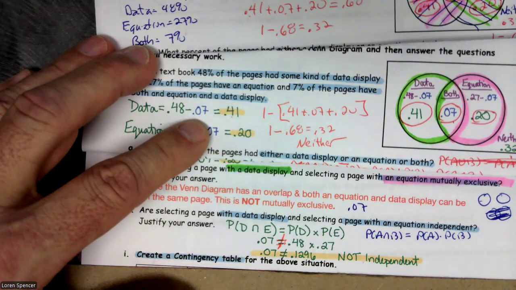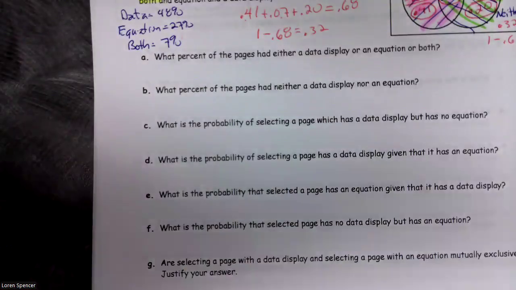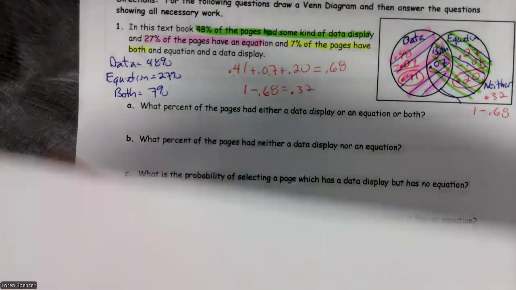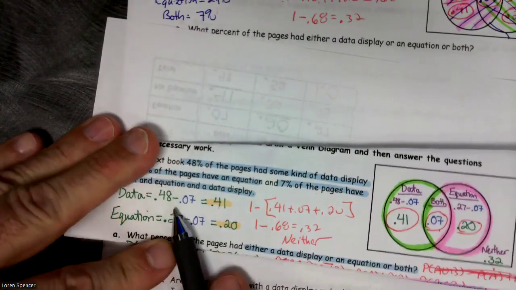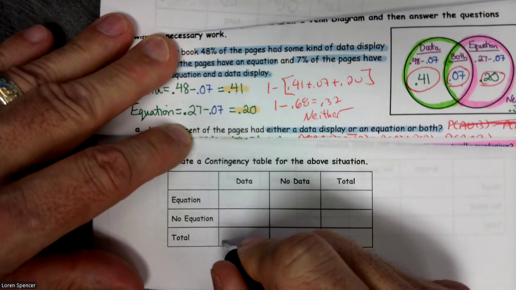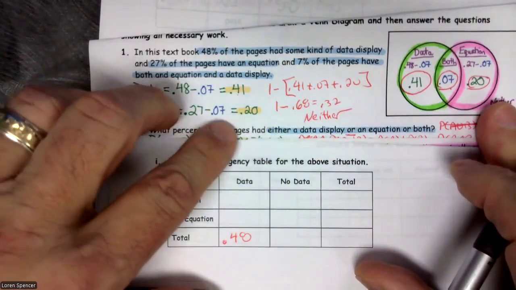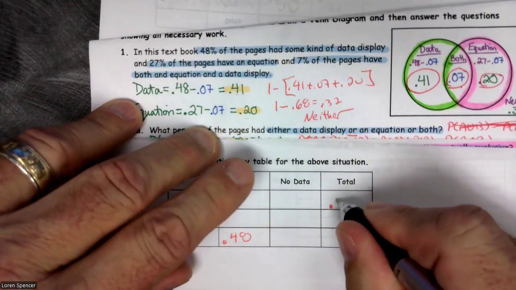The next thing it asks us to do is create a contingency table for the above. All right, so with the contingency table, how much had data? Well, on the data part, we know we had 48%. This is all on the screen. So this is 0.48. On the equation part, we know we had 27%. So this is the 0.27.